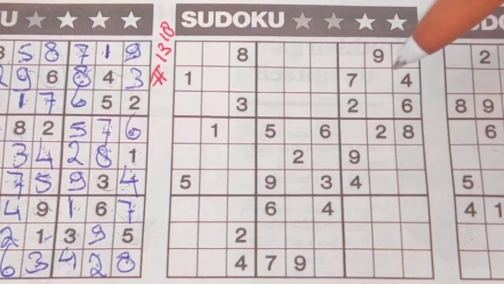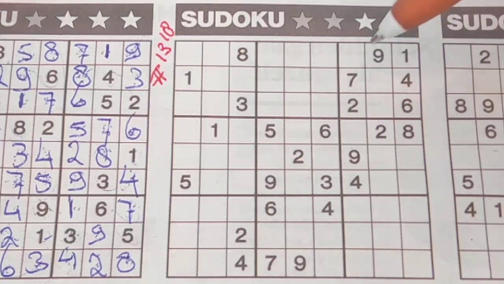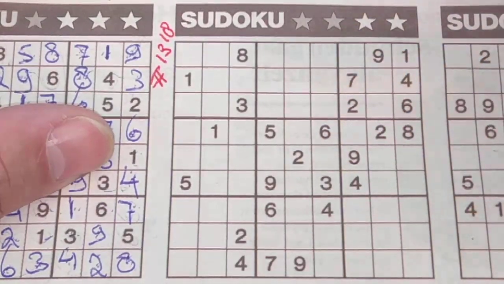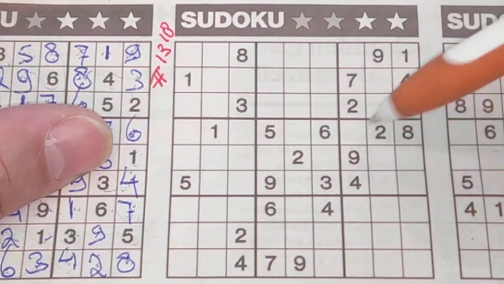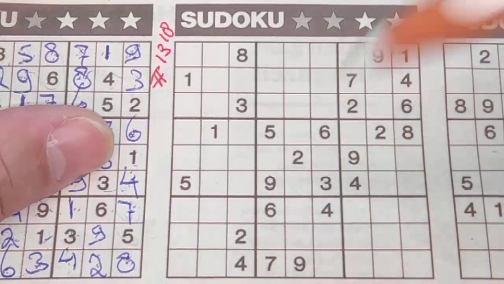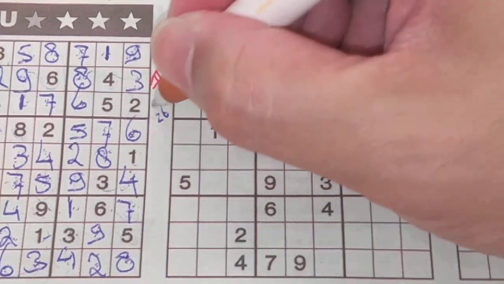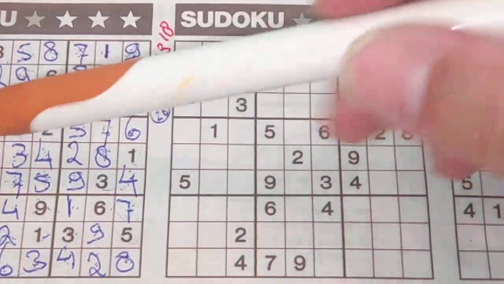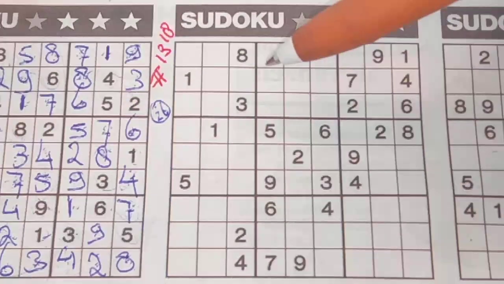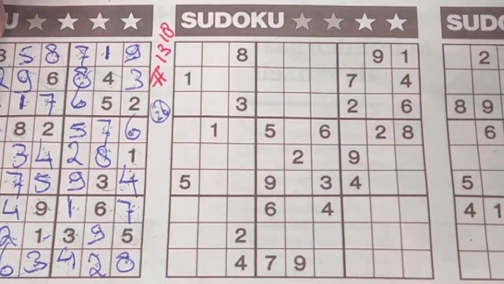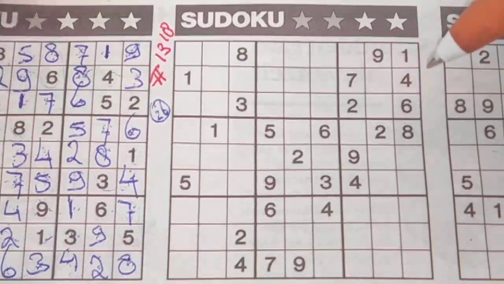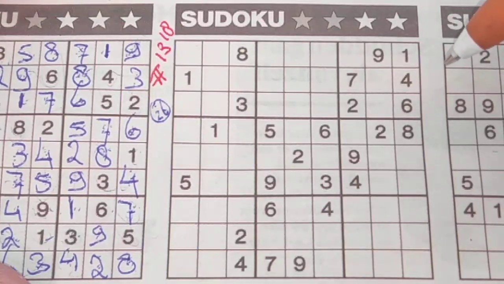We have here 3 plus 6 is 9, plus 2 is 11, plus 5 is 16, plus 4 is 20, 22, plus 4 is 26. 1 less than the previous one, 27. The previous one was a 1 star Sudoku. This is a 2 stars Sudoku with 26 printed digits. Alright, so let's get started.